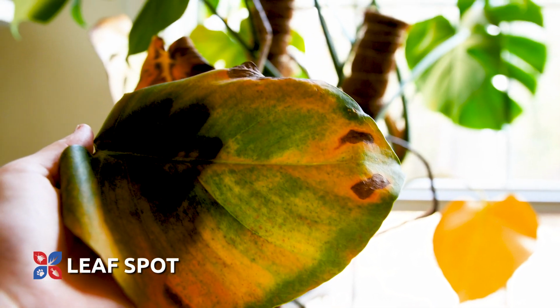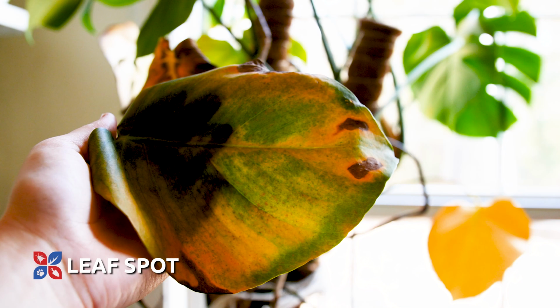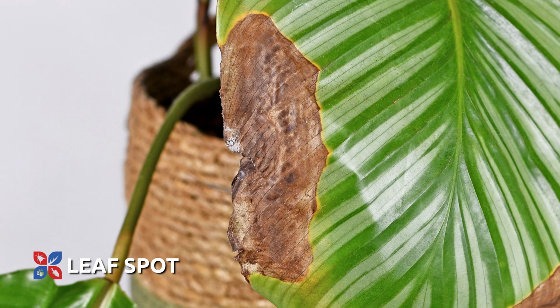Leaf spot is another type of fungal and bacterial disease that can strike houseplants in the right conditions. Plants with leaf spot infections will show brown and black spots on their leaves. These spots can lead to yellowed leaves that then fall off in some cases. The dark spots may also fall out, leaving holes in the affected leaves.